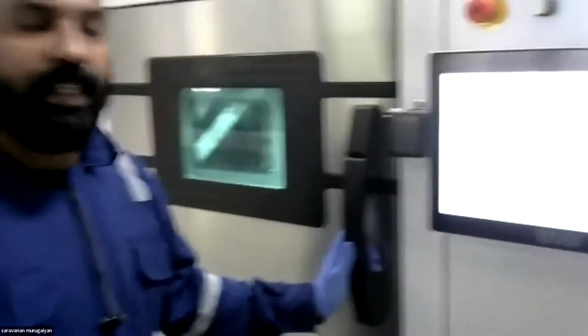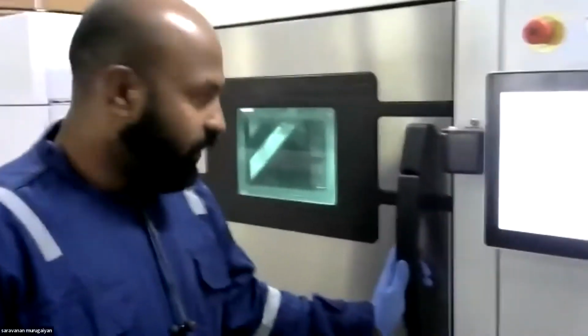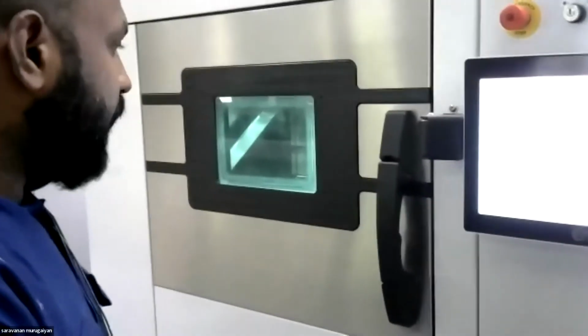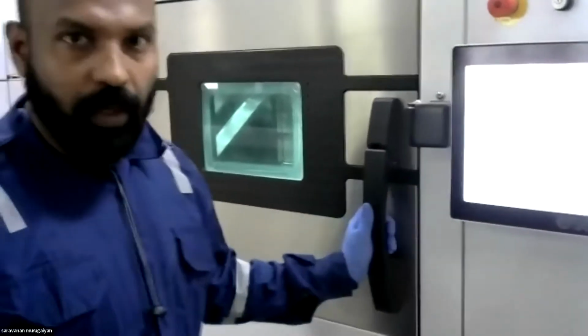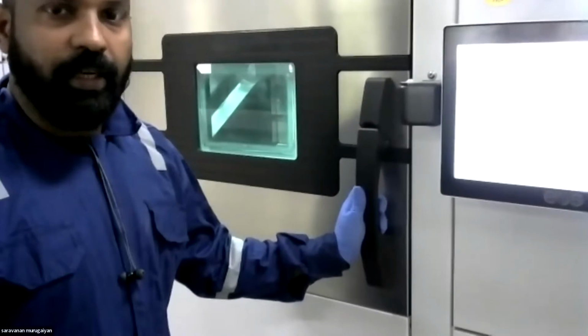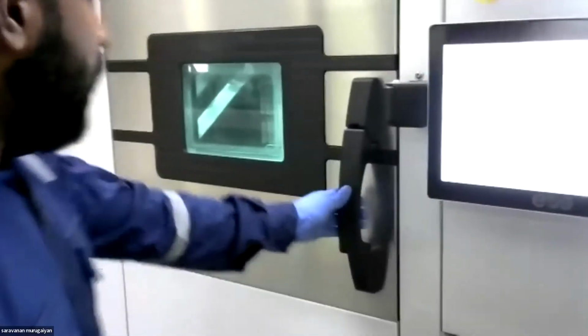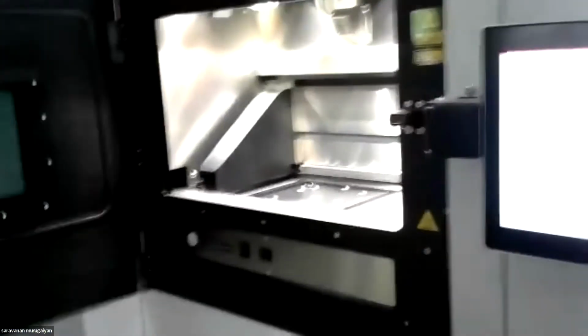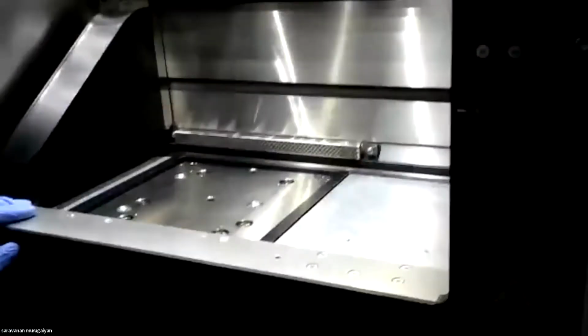So the machine that we have here is from Germany. This is the EOS M290 machine, and we basically fabricate parts in super alloys like aluminum alloy, titanium alloy, inconel, maraging steel, and others. Okay, I'll quickly introduce the processing chamber of this machine.